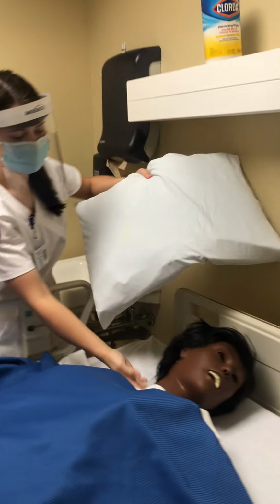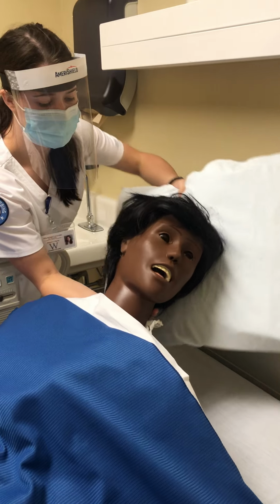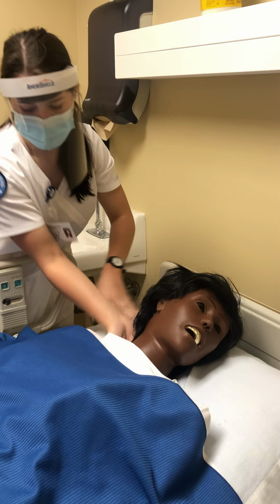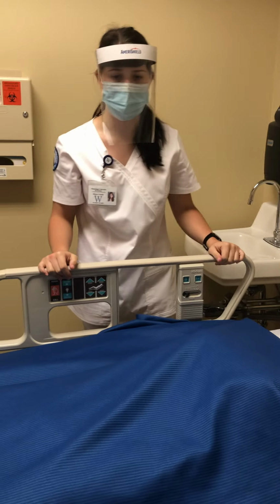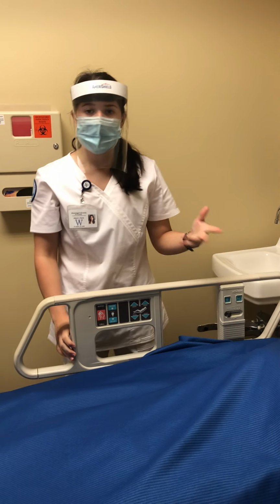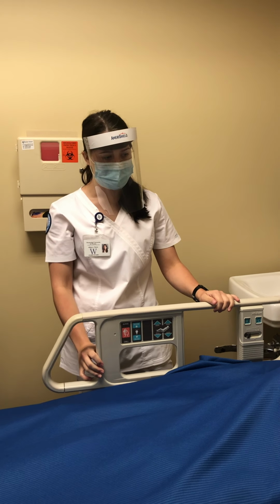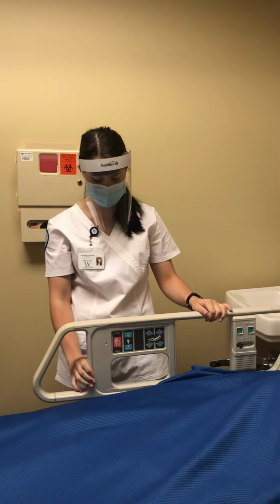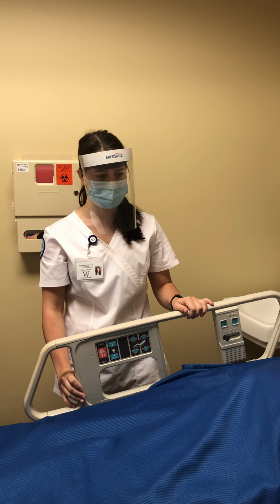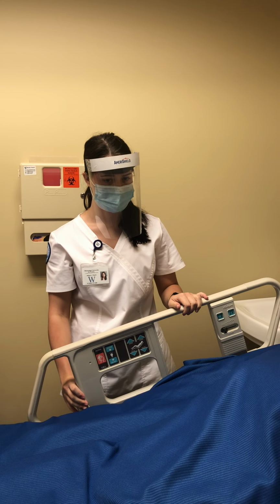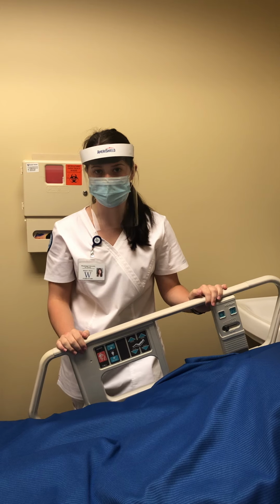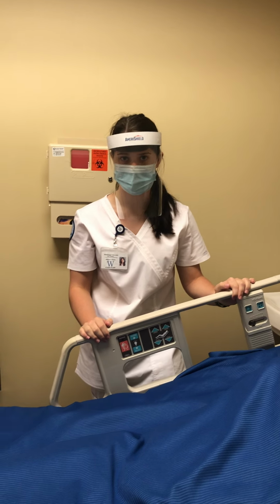Again, supporting the head and neck area, placing the patient back in position. If the patient requests to be lifted up, you can go ahead and raise their head, making sure that they are comfortable. That was good.